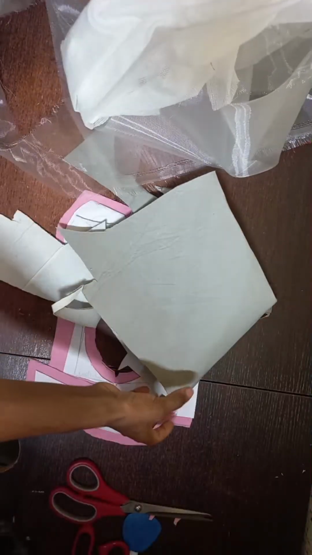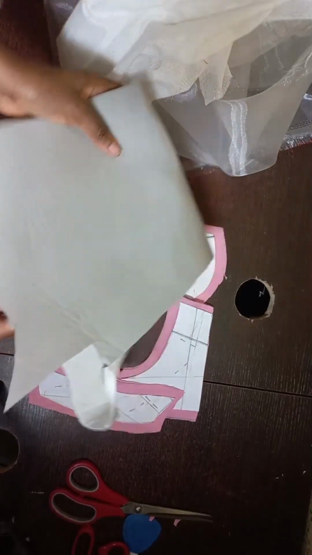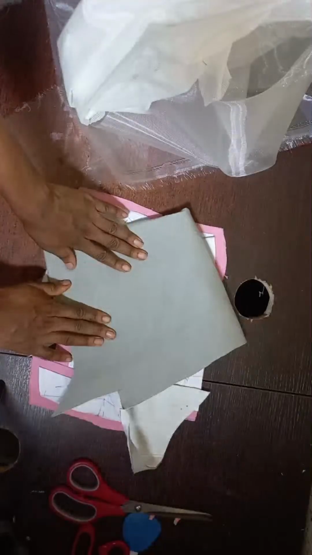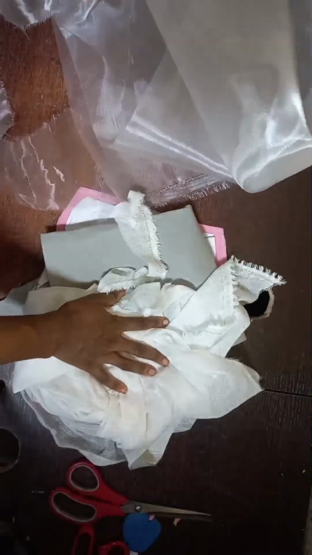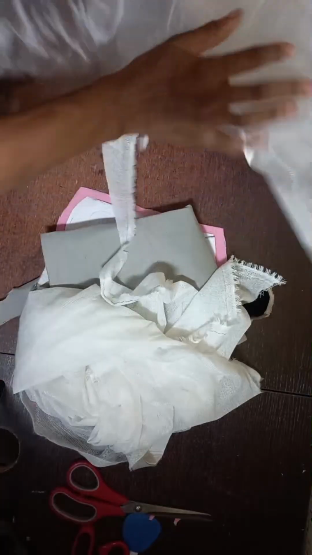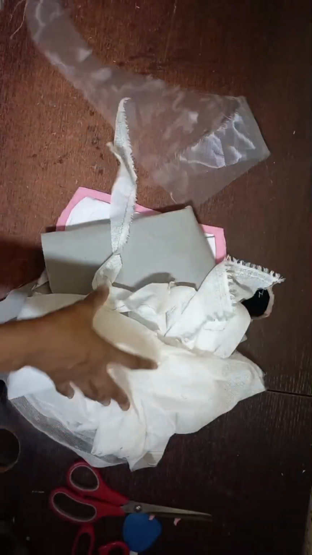So here are the materials I'll be using to flesh out my cups. I'll be using this foam bra. I'll be using my interfacing, and I'll also be using this crinoline mesh. So I'll be cutting each one now.